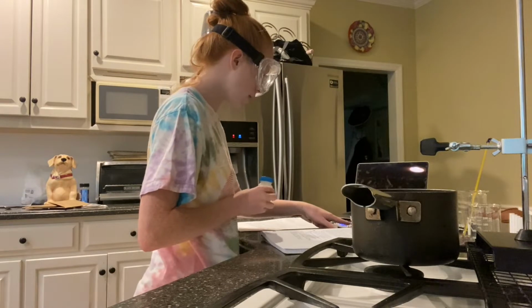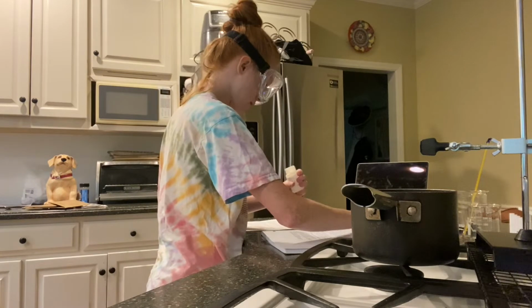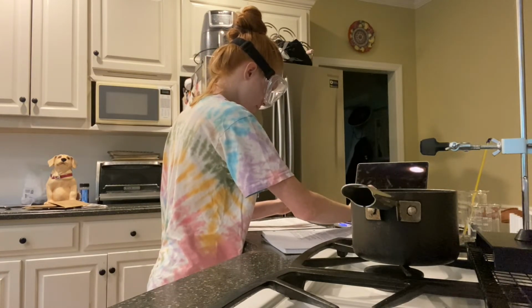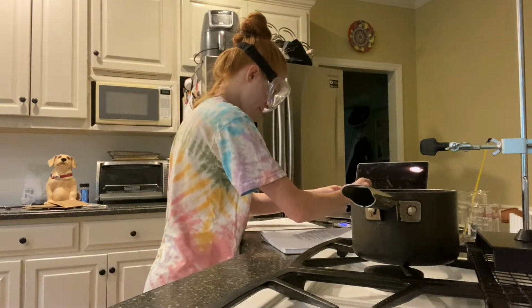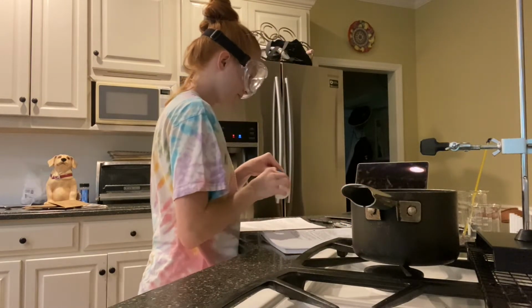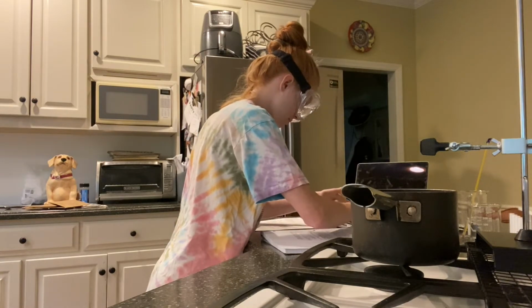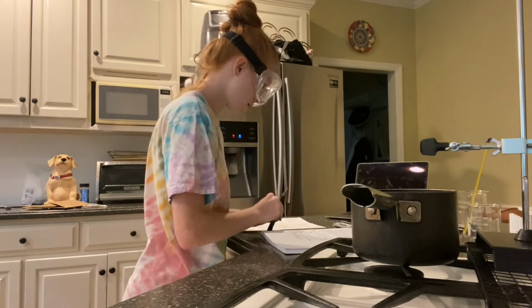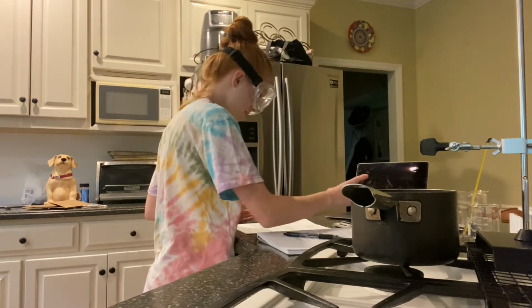I'm going to zero out and weigh as close as I can to 6.5 grams. All right, so I have my 6.5 grams.